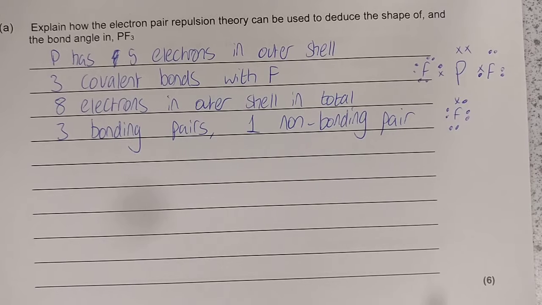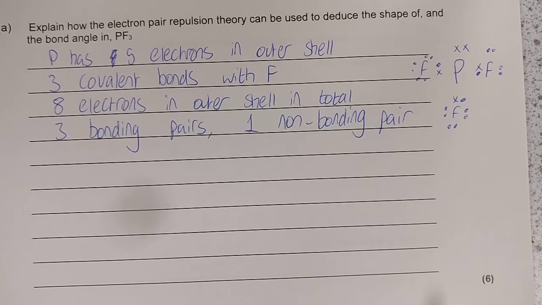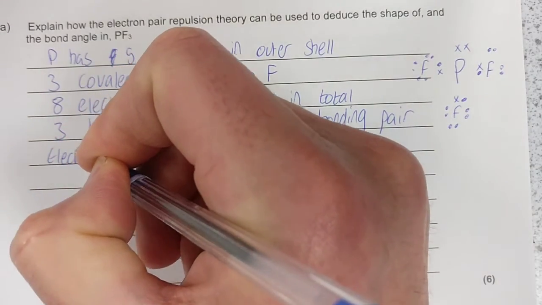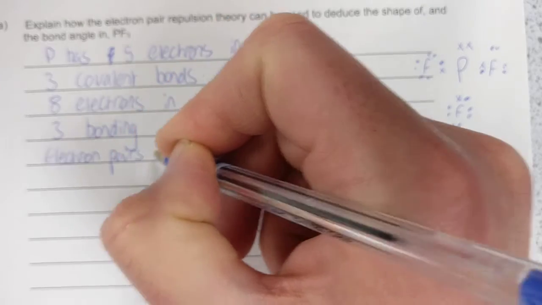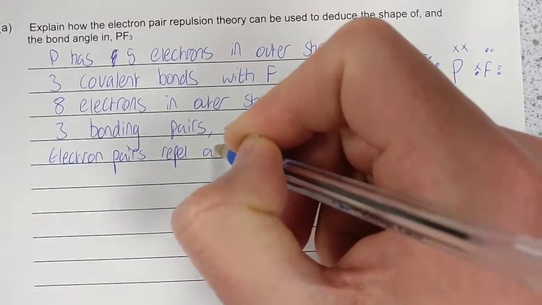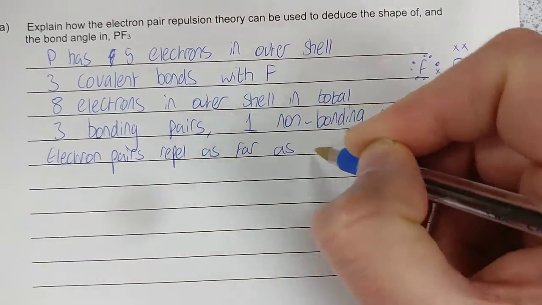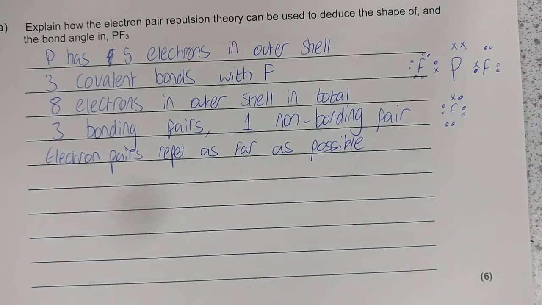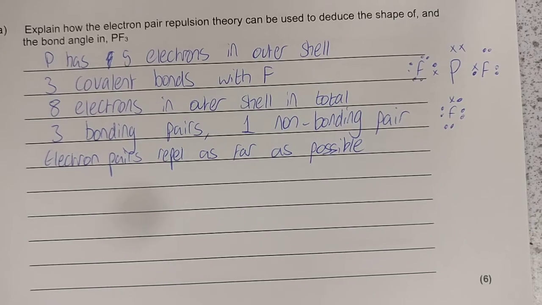So we found how many valence shell electron pairs there are, but we now need to talk about the fact that they repel. So we will then just say electrons or electron pairs repel as far as possible. Remember, they do that to maximise separation, or in order to minimise the repulsion that they experience.